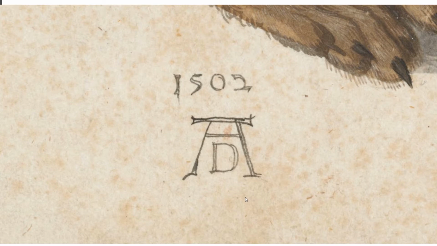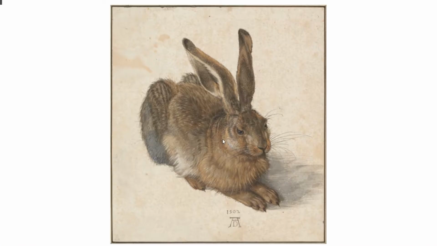Albrecht Dürer always signed his paintings like this. Did you ever think of having your signature like this? No, it's kind of cool. I like it. So looking at this painting, I remember when I was young and I wanted to try to draw pictures like this, and of course I failed.